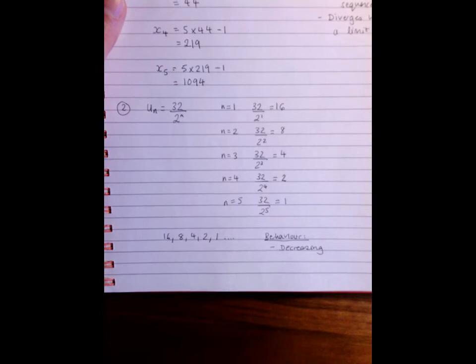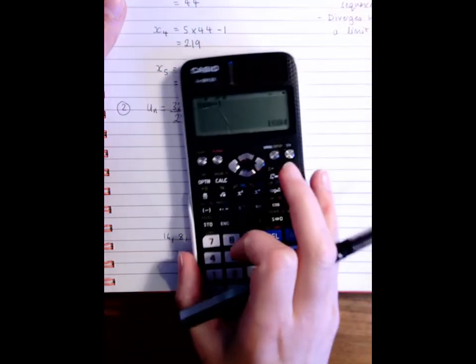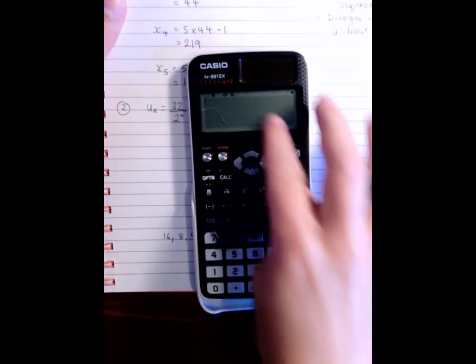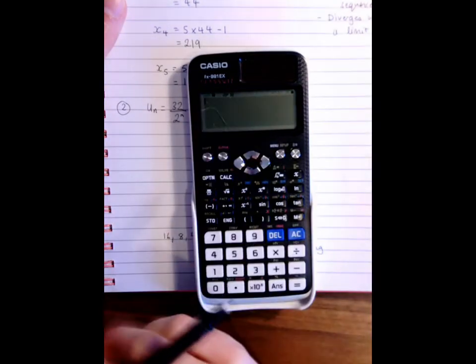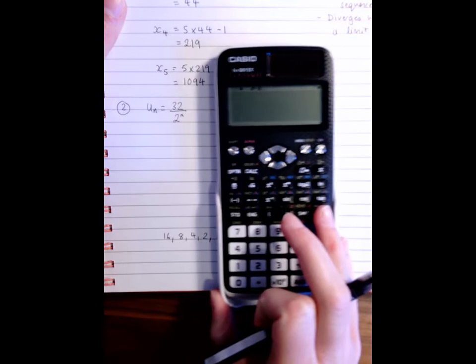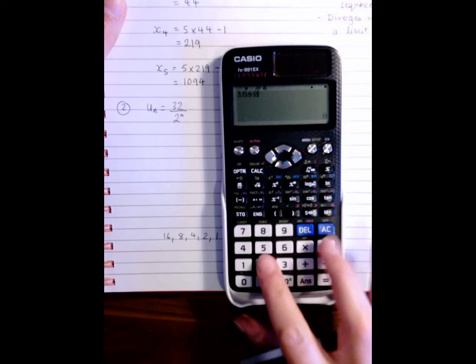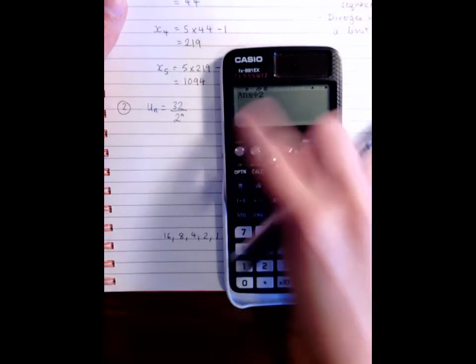Okay, and you could test that on your calculator. Since we know the rule is divide by 2 each time, so 16 divided by 2, and then divided by 2, and then you'll see it says answer divided by 2.